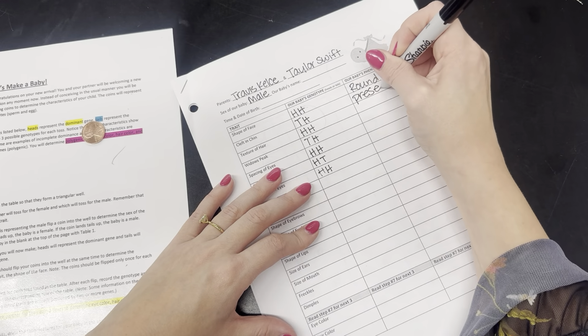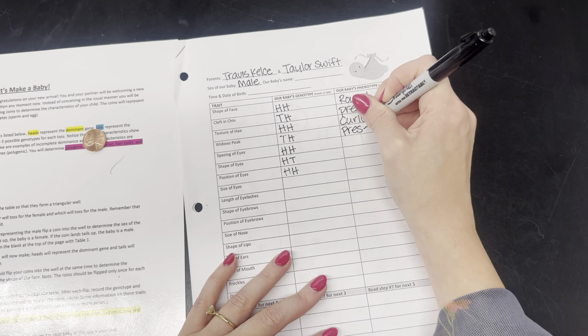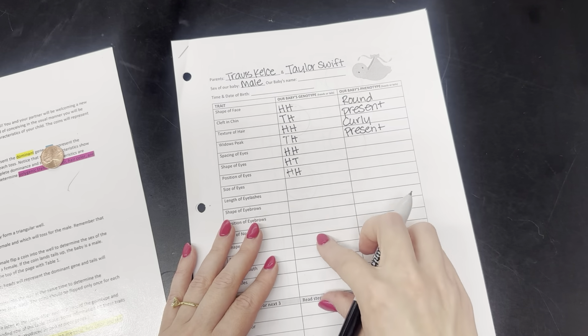And then widow's peak was tails, heads, which is present, okay? And you'll do that all the way through, okay? So we're gonna write present here. And then you would do that all the way down, and so you'd have your combinations here and then what it presented here.